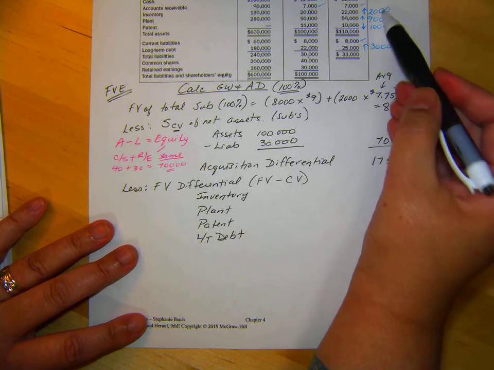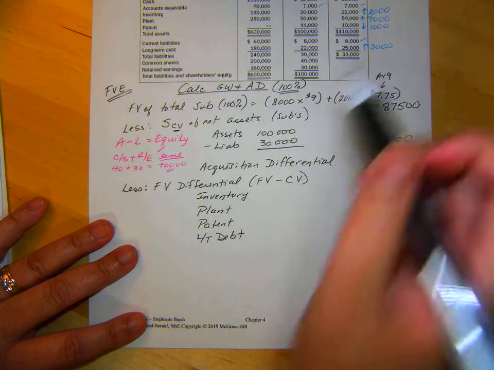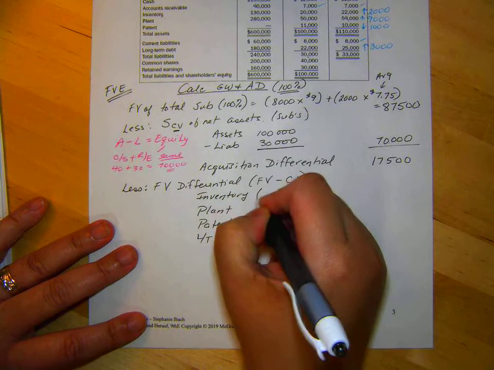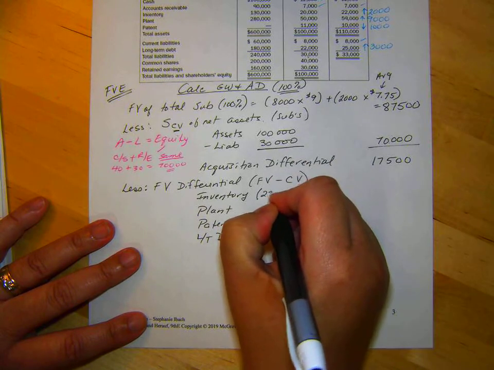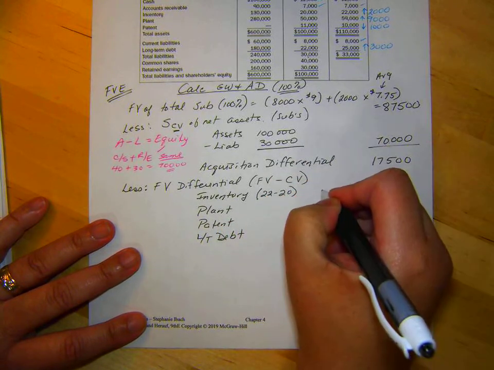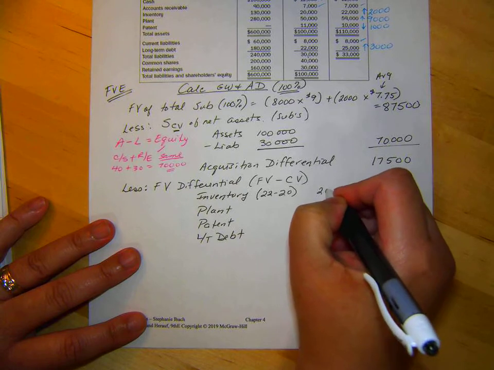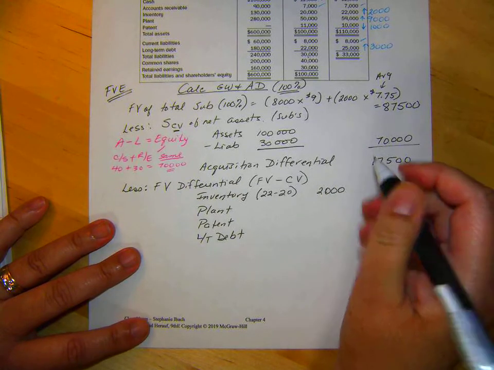Now, the differences I've already calculated, okay? But I'll just write them down in case you're a little confused. 22,000 minus 20 is 2,000, not 20,000.